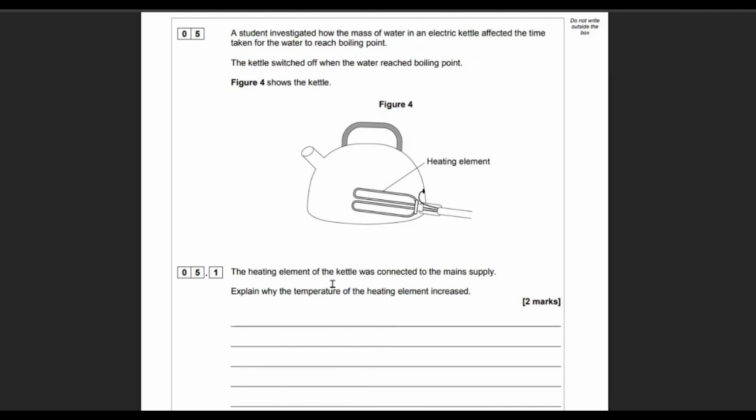So what have we got going on here? Why don't you pause the video, have a go? I'm going to go through the 2 points. Why did the heating element go up in temperature? What kind of energy did it gain, in what store, and where from? This is really chemical energy from the power station being converted into electrical energy as the method of transfer, and then going into heating energy in the metal element. So we want to say thermal energy in the thermal energy stores. Don't forget the word stores.